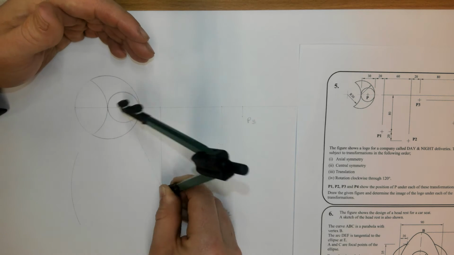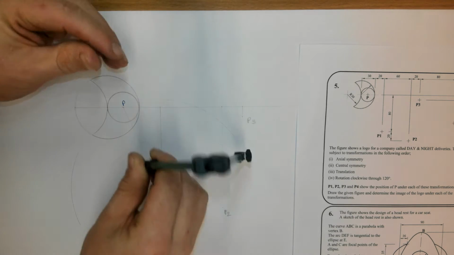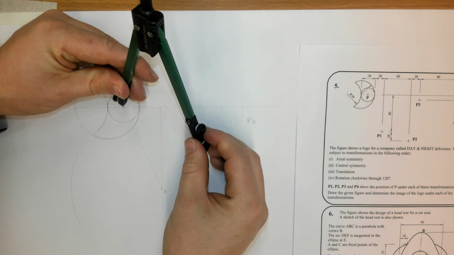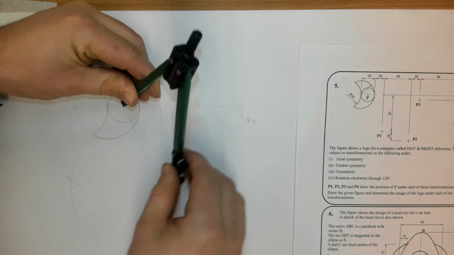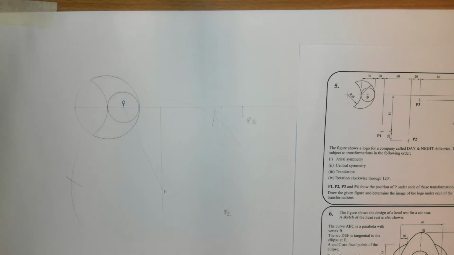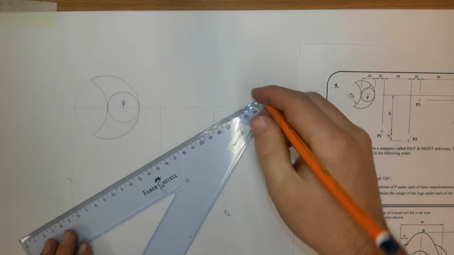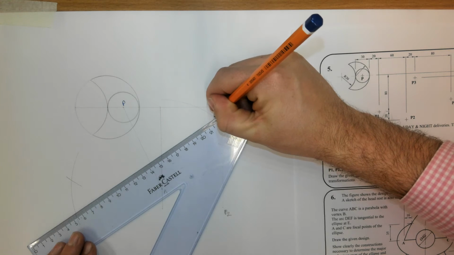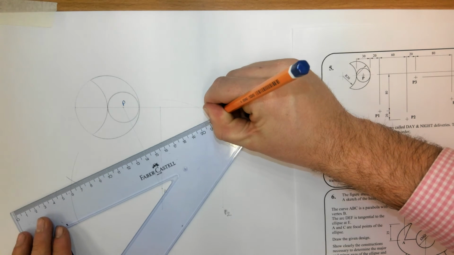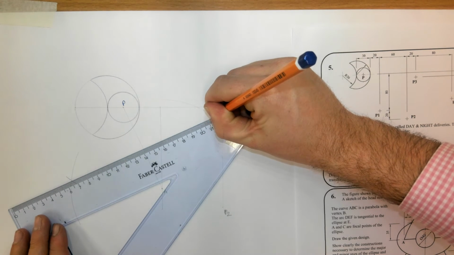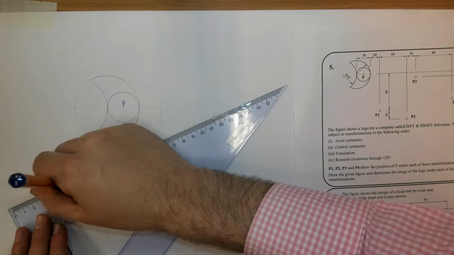Swing an arc there, an arc up here, turn it around, don't change the radius, swing an arc here and here. Now, where the arcs intersect, we're going to join them together. So we're going to join the crisscrosses together.